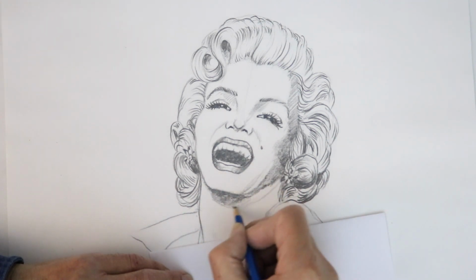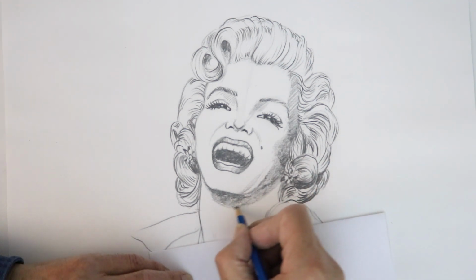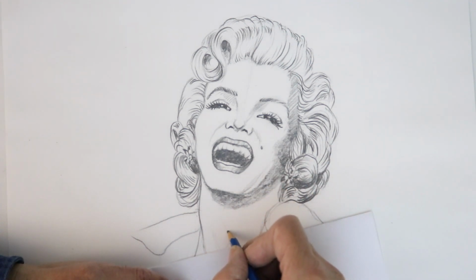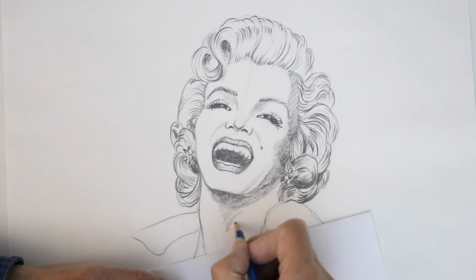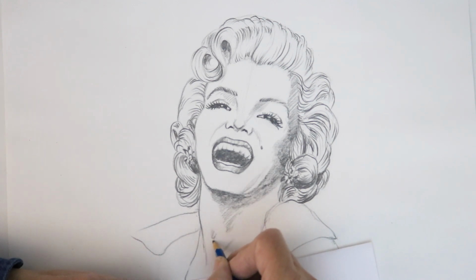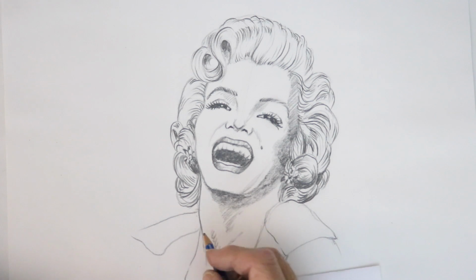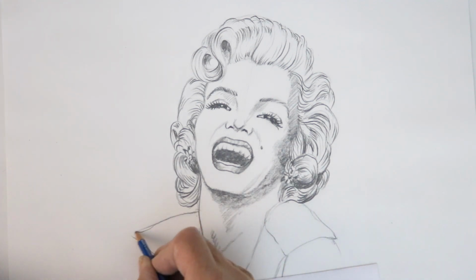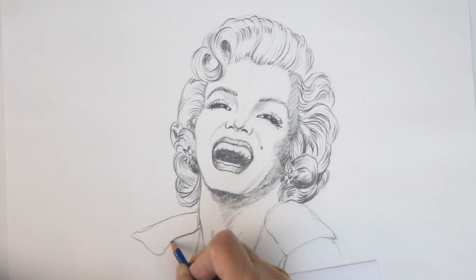Again, I'm using that circular motion and filling it in there. And then there's a kind of long triangle shape here. It's very light, so again I'm just going to use a few sketchy lines there and coming in just below it there, like that.